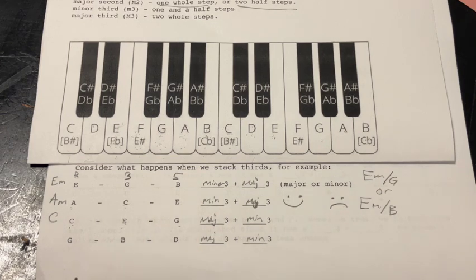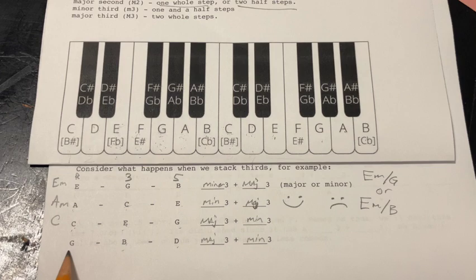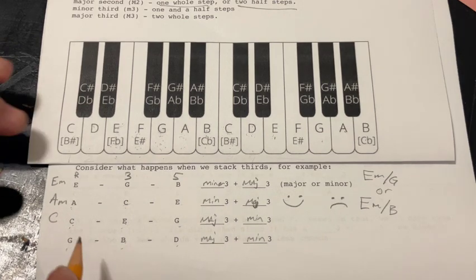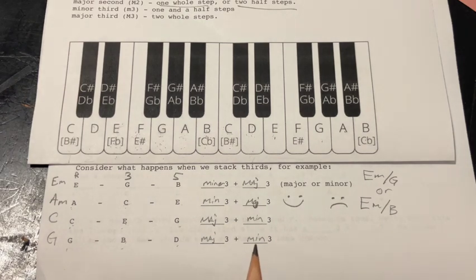Okay, and then G, B, D. Here we go. Major or minor? Major, good. So some of this is also like ear training, you know?